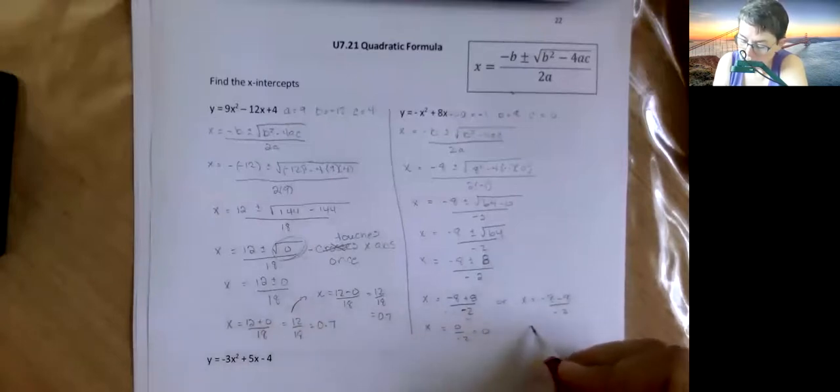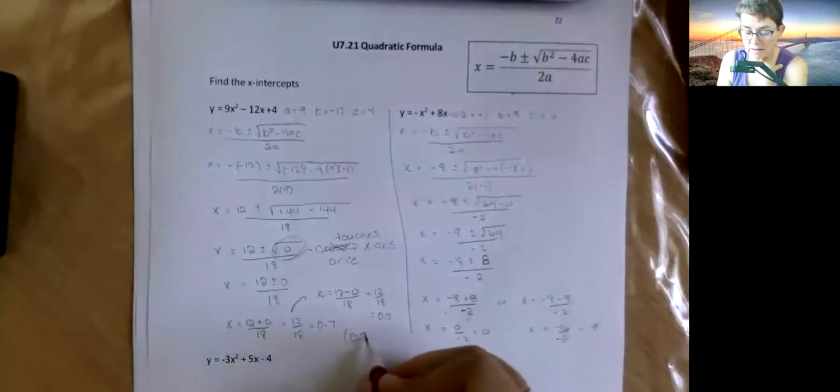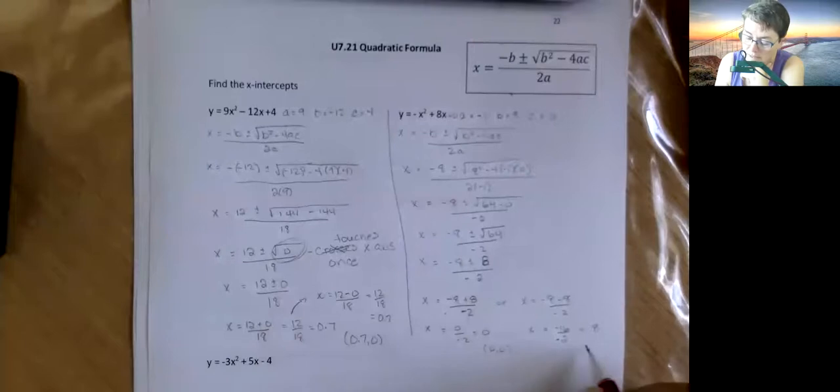And x is going to be minus 16 over 2 minus 2. And that's going to be 8. And you should have yelled at me on this one. We're looking for x-intercepts, so they should be written as points. And here you're going to get 0 and 0, and 8 and 0.